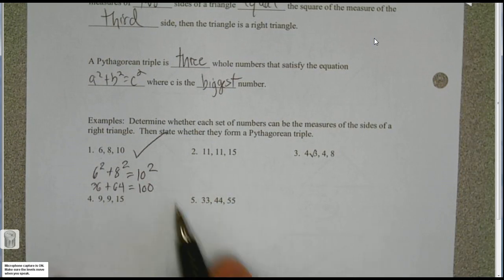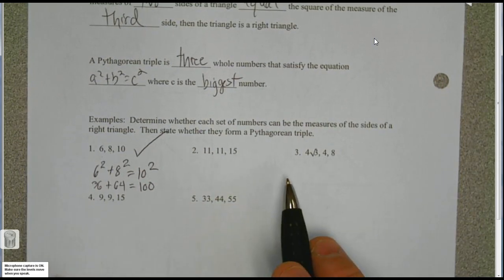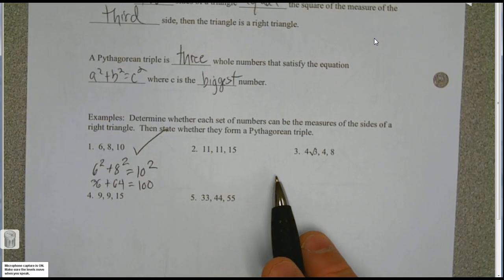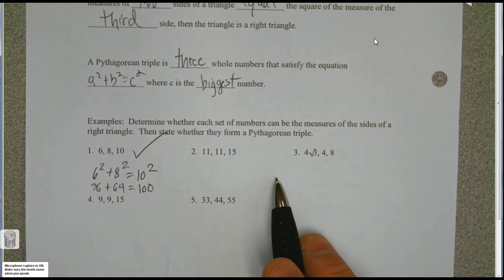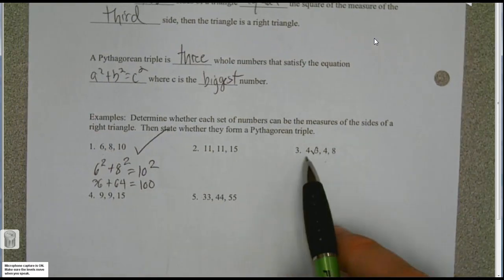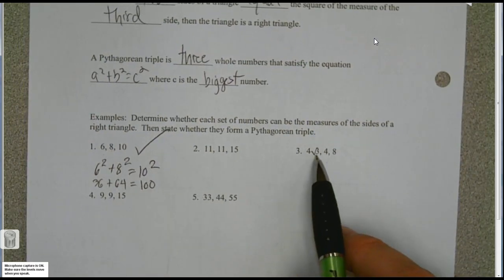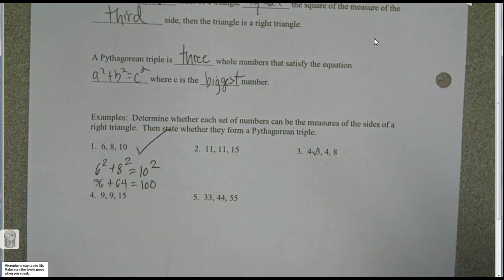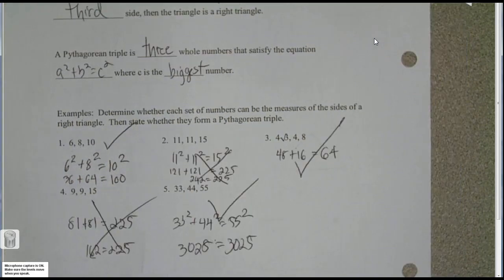All of these will make a triangle. That's the whole point. These are lengths of triangles. However, do they make a right triangle? So go ahead and check 2, 3, 4, and 5. Again, remember, if you're going to use this one, you have to use 2 sets of parentheses, or just do 4 square root of 3 and then square it to get your final answer there. So go ahead and do those, and we'll pause after the video and check.